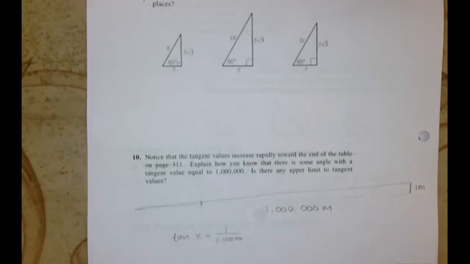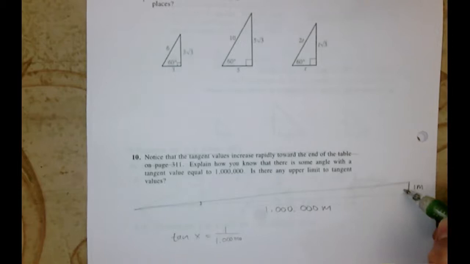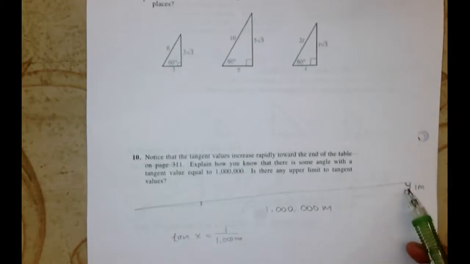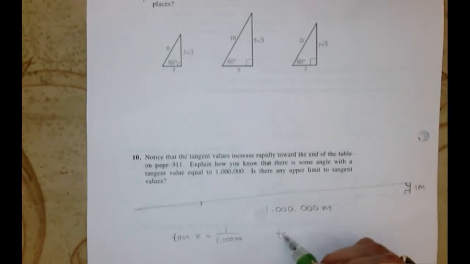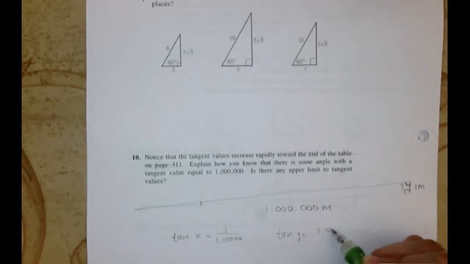But if you want a huge tangent number, then we have to look at this angle, which is ever so close to 90 degrees and yet not quite. So that means tangent of this angle is 1 million over 1, which is 1 million, right?